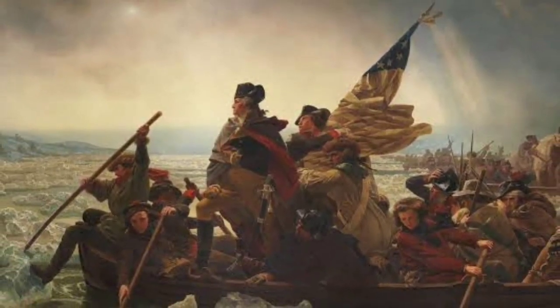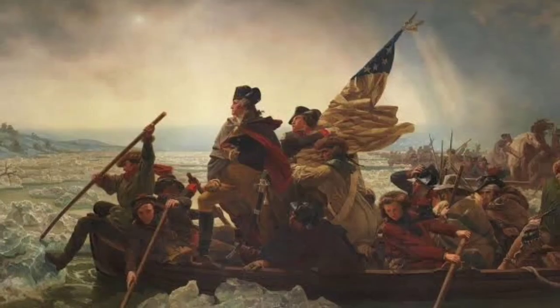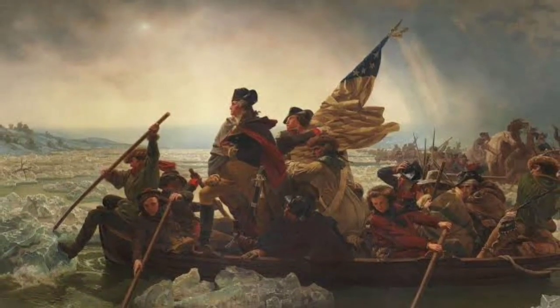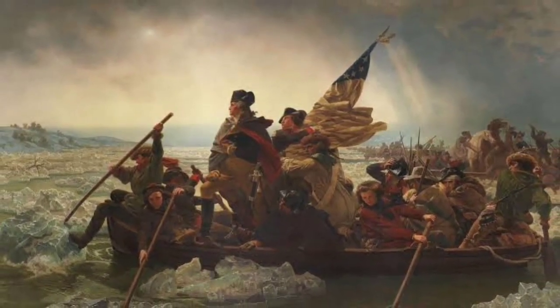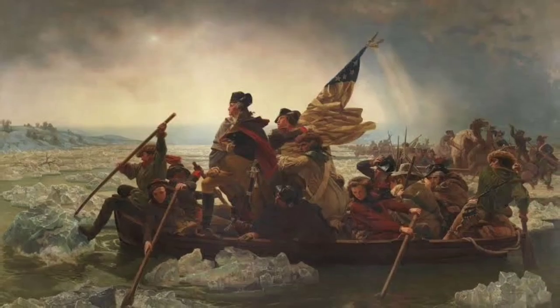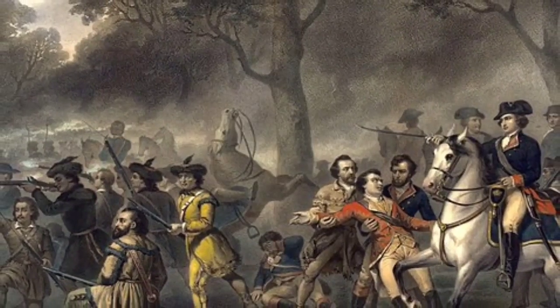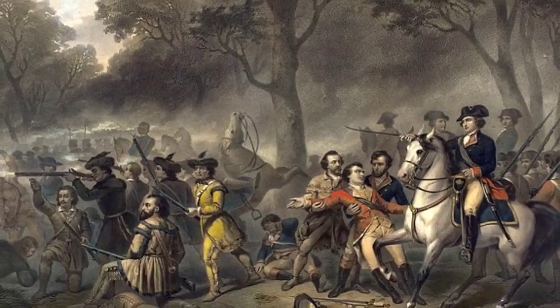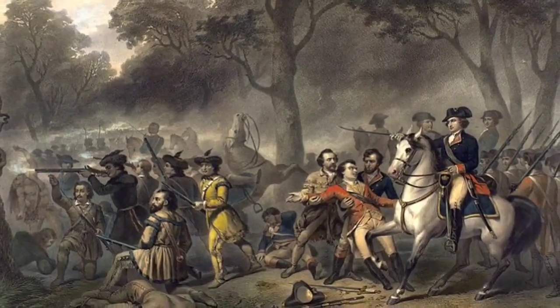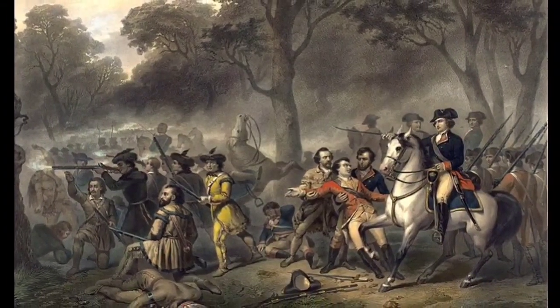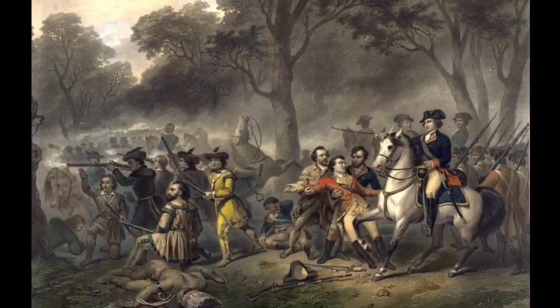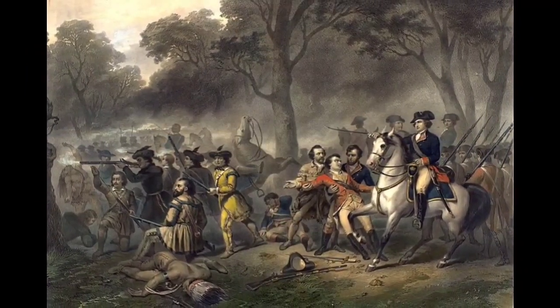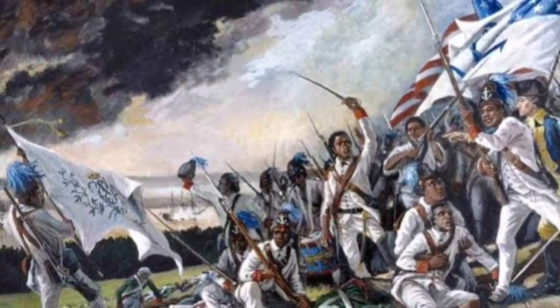British raids and counter-raids. The British also employed scorched earth tactics, particularly during raids on coastal towns. General William Tryon's raid on Connecticut in 1779 exemplifies this strategy. British forces burned homes, businesses, and vital infrastructure in towns like Fairfield and Norwalk, aiming to disrupt American logistics and instill fear in the populace.